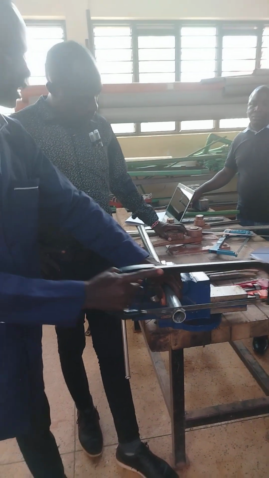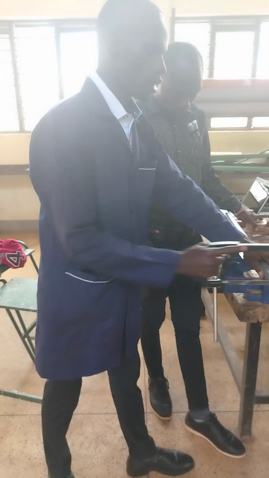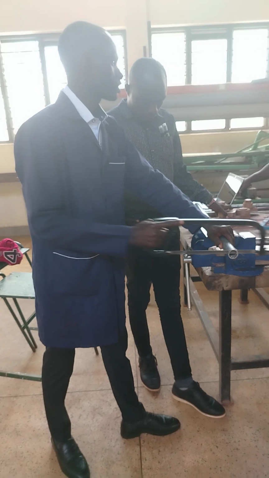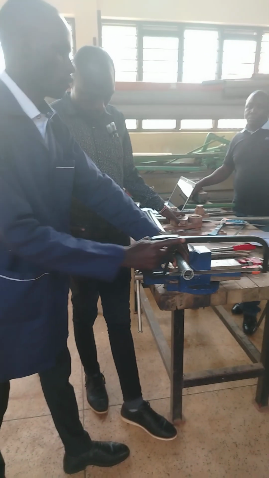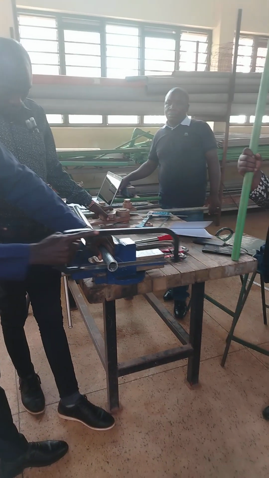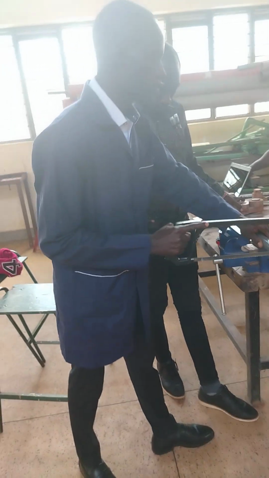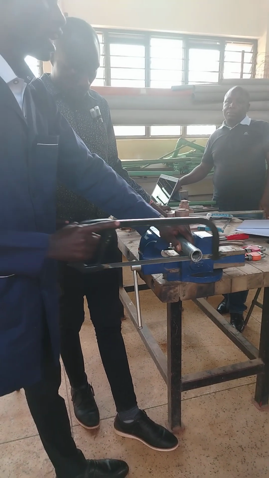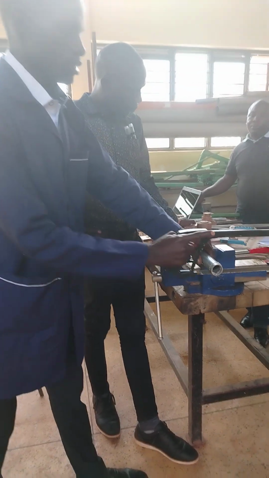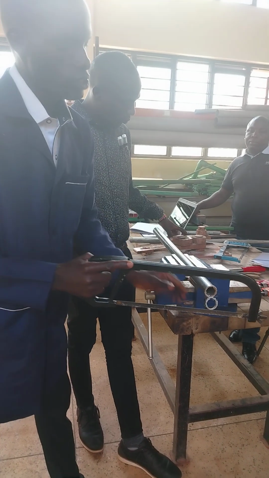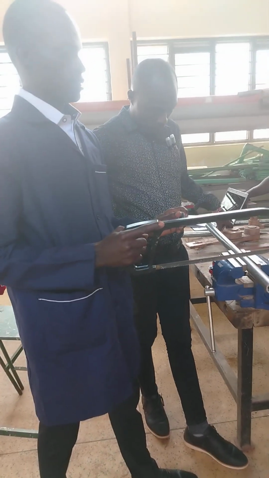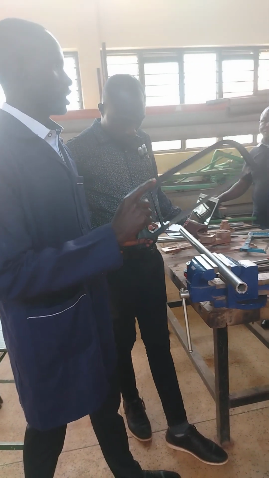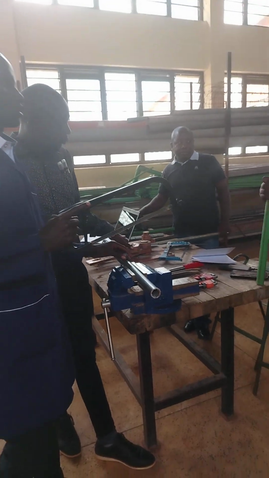The reason why you are stretching one of your legs forward is to ensure that you have a sound stand where you cannot fall down easily. And the reason why you are pressing your index finger on this axle is to ensure that you cut the pipe at 90 degrees. You cut it perpendicular. Have you seen that? You will be cutting it at 90 degrees.